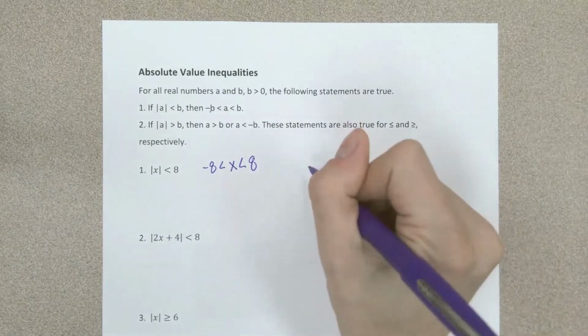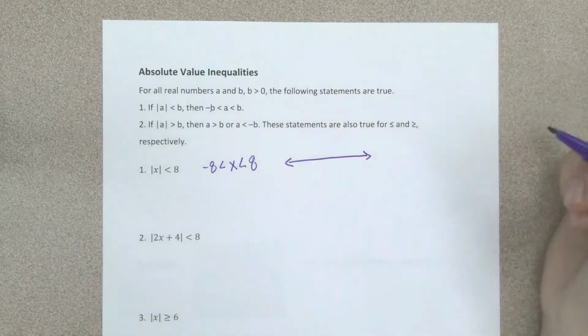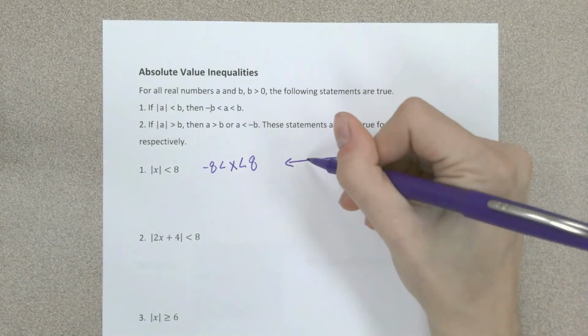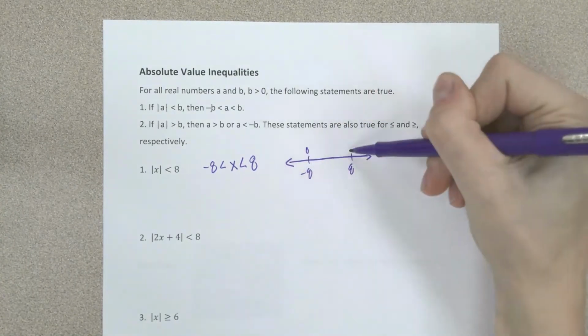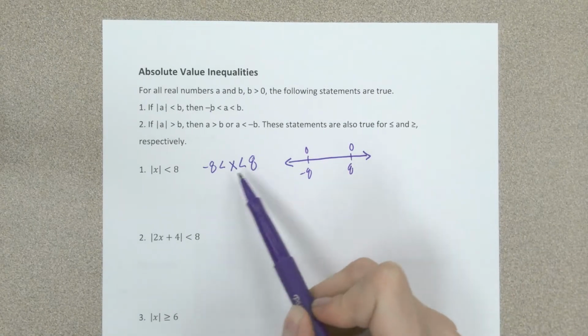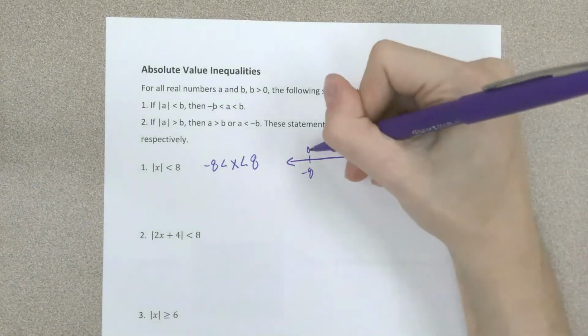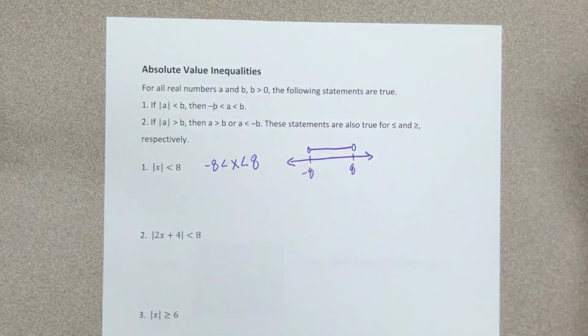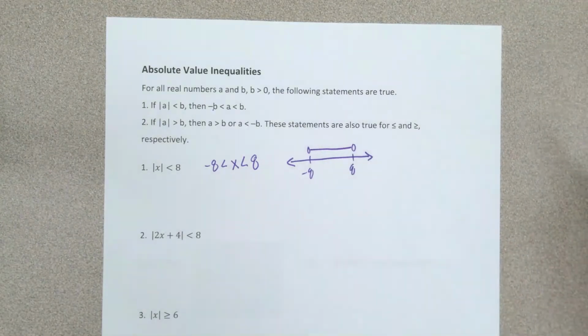And graphing this, we would just graph a number line. We would plot negative 8 and 8. They're going to be open circles because it's less than and greater than, it's not equal to, and it's in between negative 8 and 8. Okay, it's greater than negative 8, but it's less than 8.